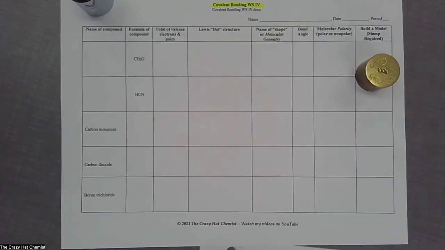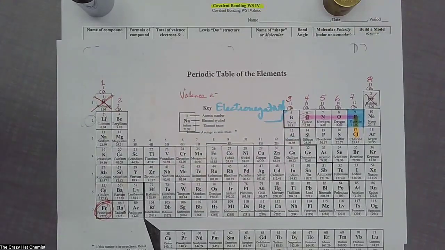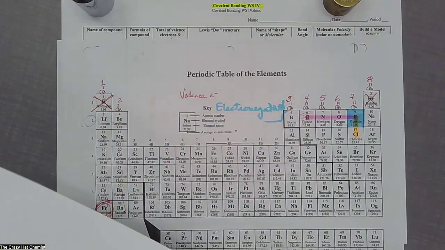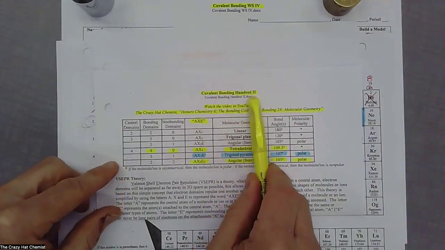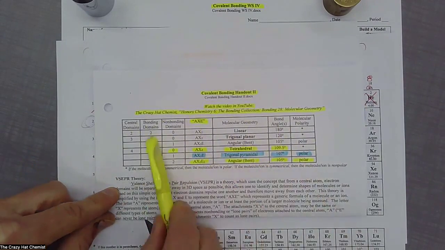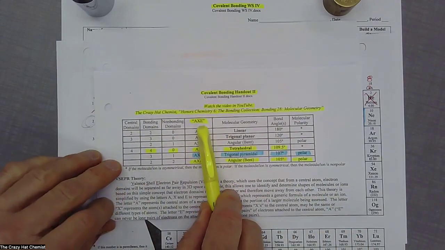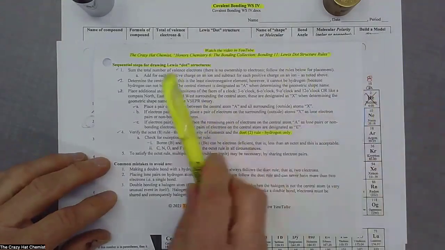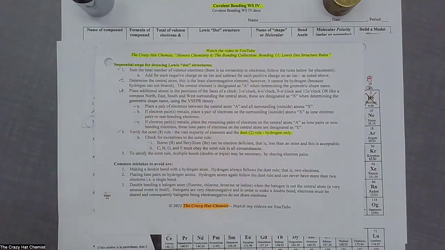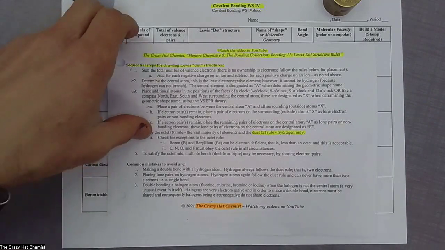The other thing you need most certainly before you get started on this video is my handout, the covalent bonding handout number 2, and it shows all this information on the axe. The axe is so important. And then you need the back side of it, and these are the steps in order to draw out Lewis dot structures. That's right.